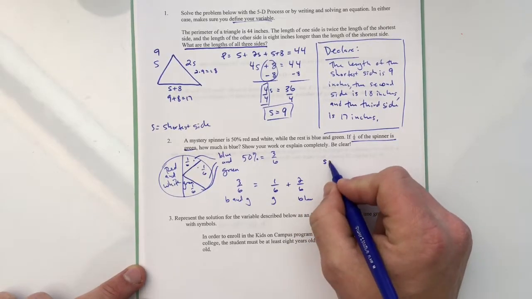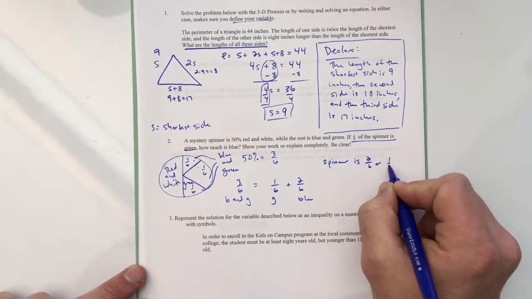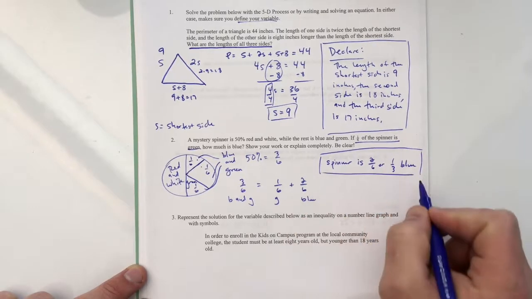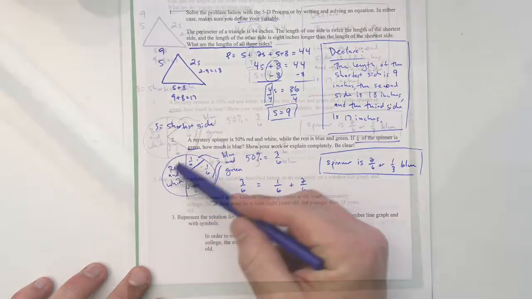So the spinner is 2/6 or 1/3 blue. Most of you did pretty well on this. A couple of you said it was 5/6 blue, but that's if you forgot about this whole half. All right, problem 3.